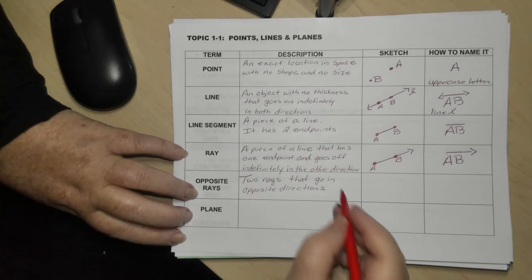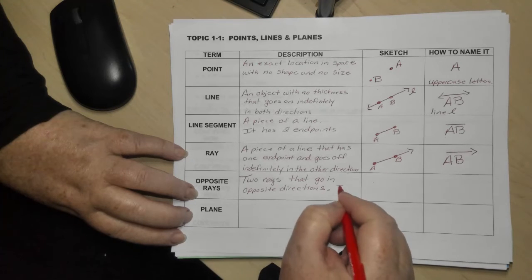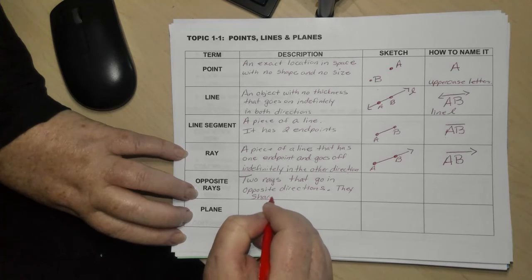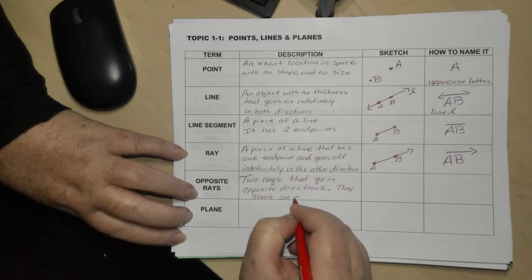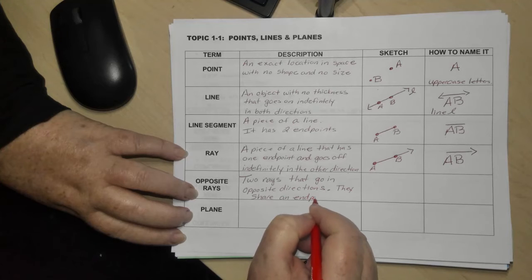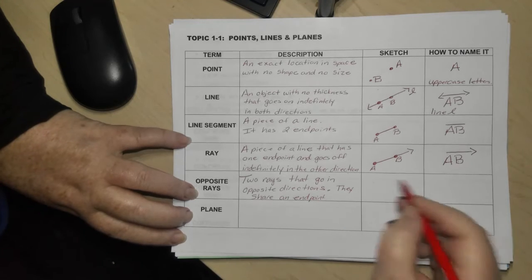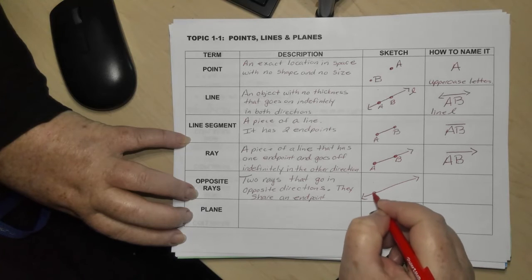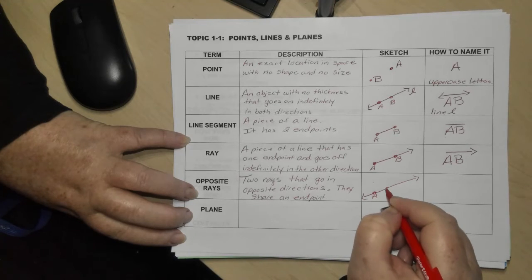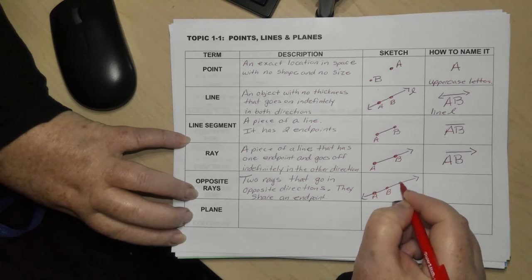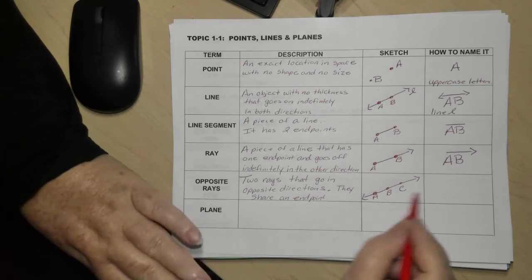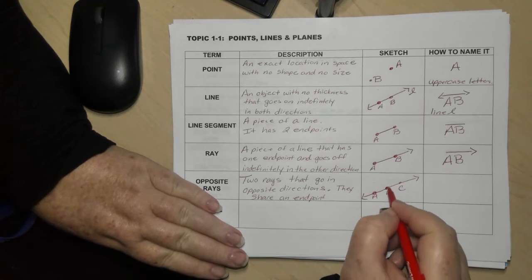They share an endpoint. So, let me keep going with ABC. ABC. All right. So, I have opposite rays here.